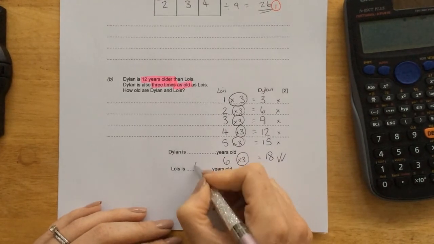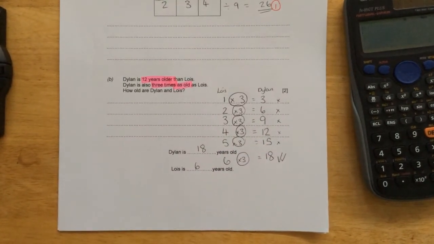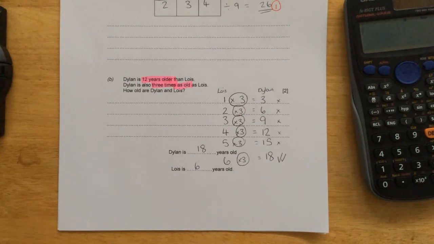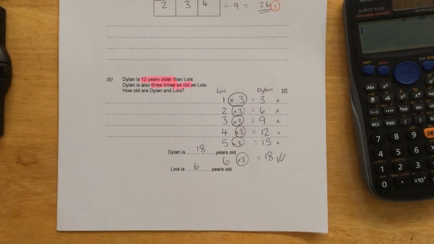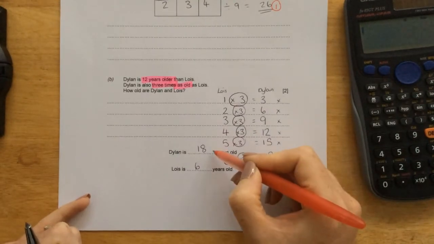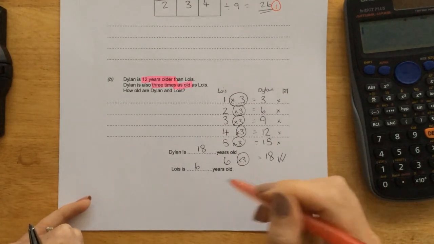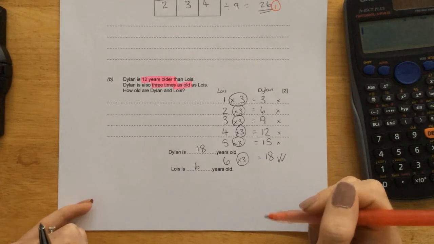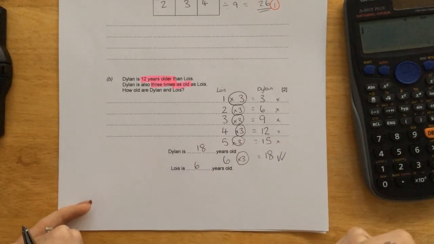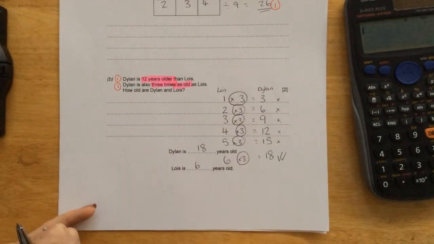So Lois is going to be 6 years old and Dylan is going to be 18 years old. There's lots of different ways you can work this out. Any method would be correct as long as you come up with the correct answers. Dylan is 18 and Lois is 6. So you get 2 marks for this question, 1 mark if you have the ages incorrect but Dylan is 3 times as old as Lois. And if you've made another little mistake, you'll get a mark if Dylan's age is 12 years older than Lois. So 1 mark if you meet each of these facts.